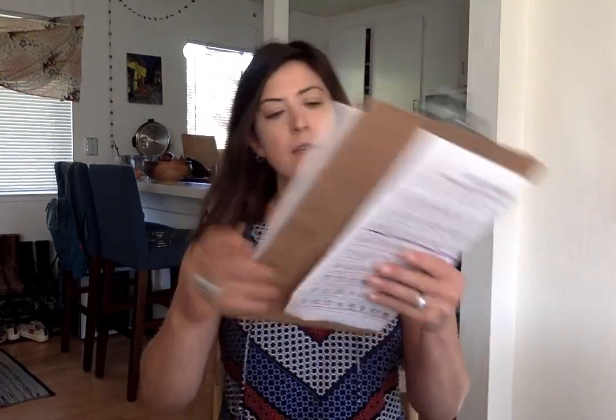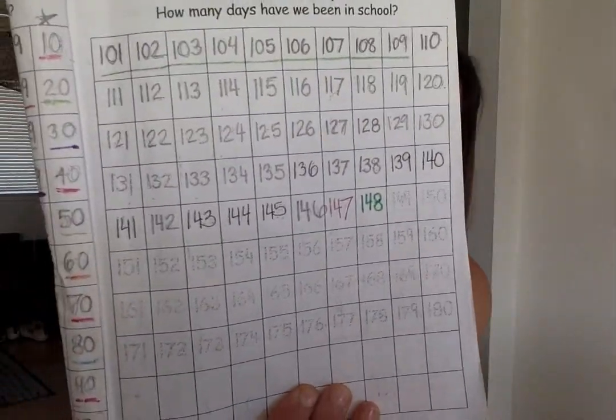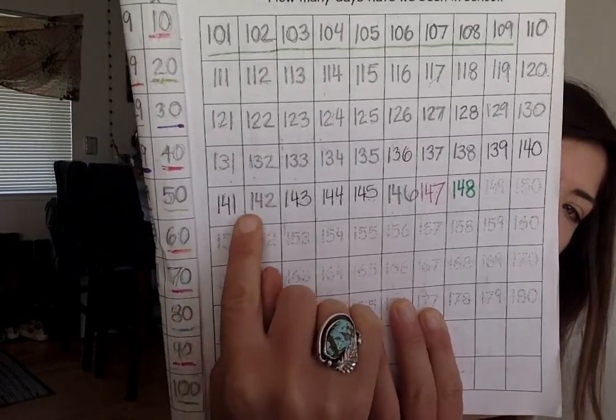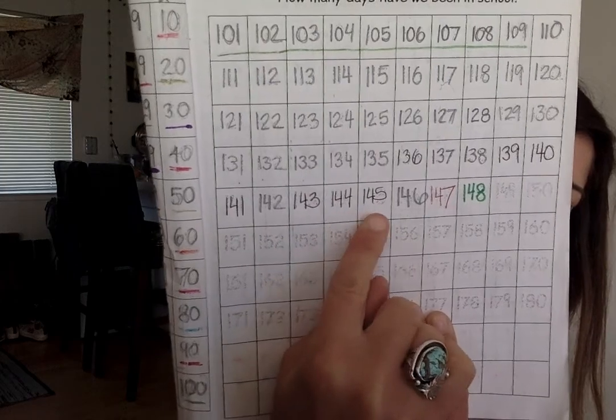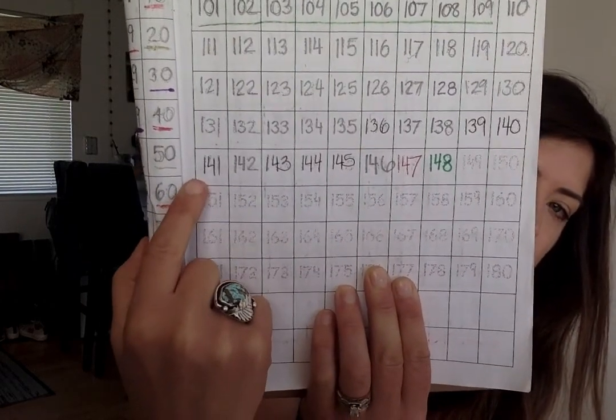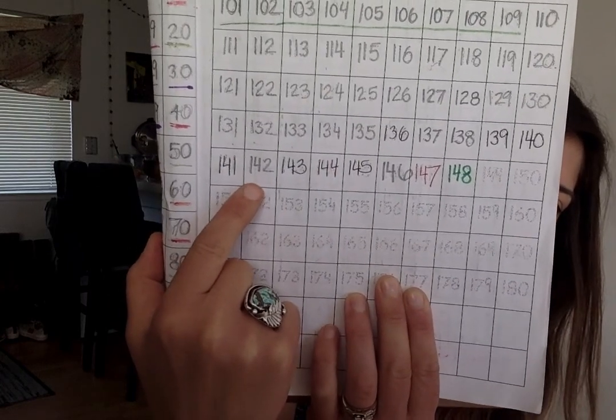141, 142, 143, 144, 145, 146, 147, 148. And we have talked about this before. Here's what 148 looks like. But do you notice, what do you notice about this row? It all starts with the number 1, but there's more than that.